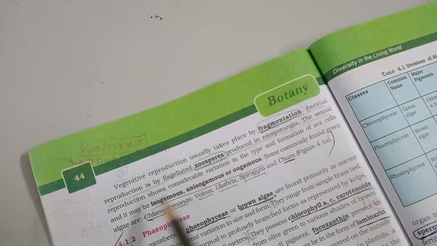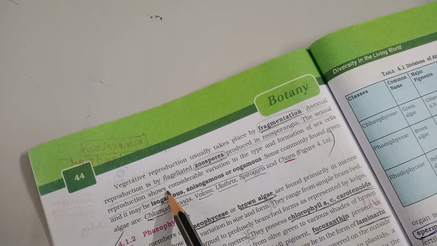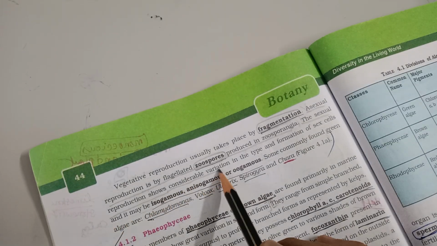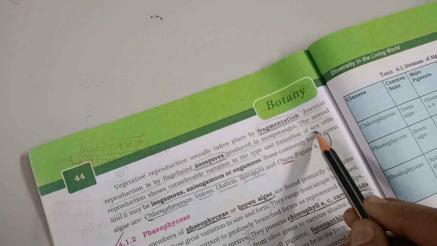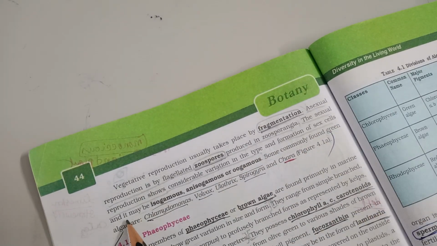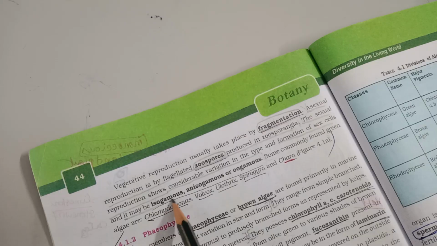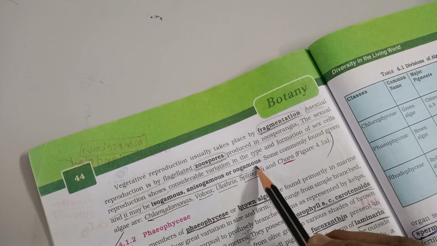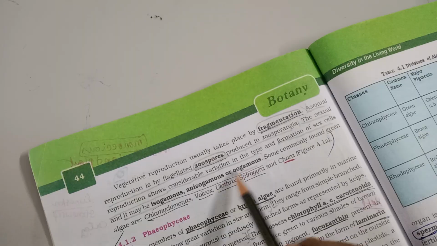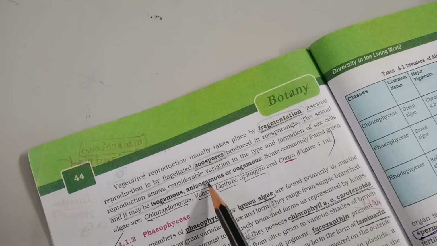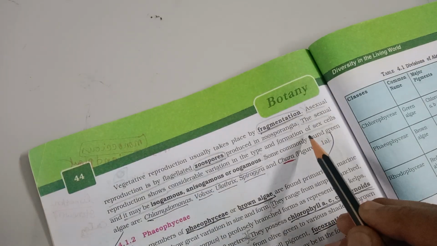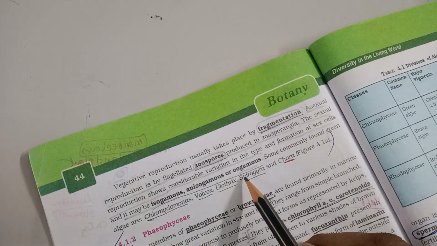Next, sexual reproduction shows considerable variation in the type and formation of the sex cells, and it may be isogamous, anisogamous, or oogamous. These are the methods of sexual reproduction in the algal members.